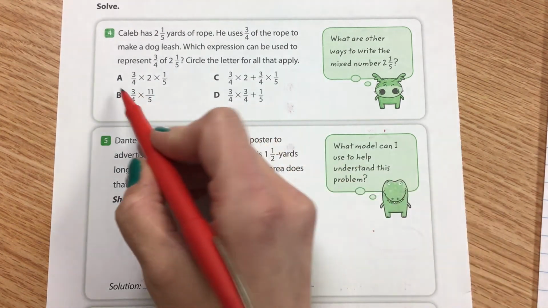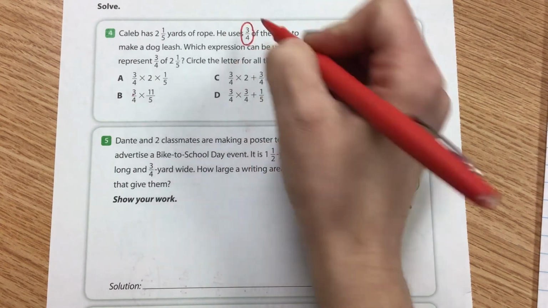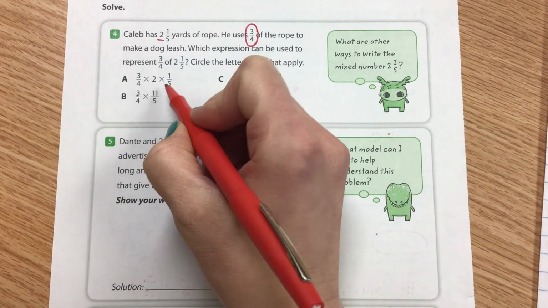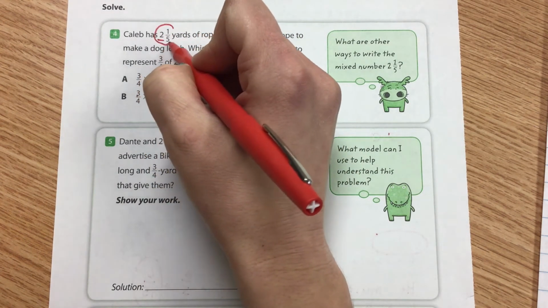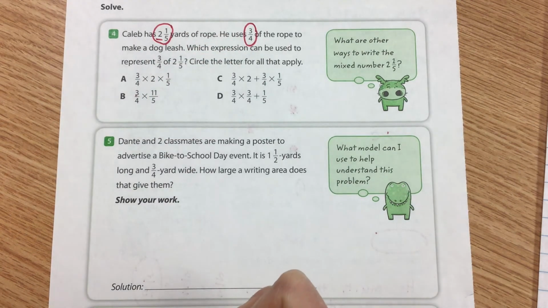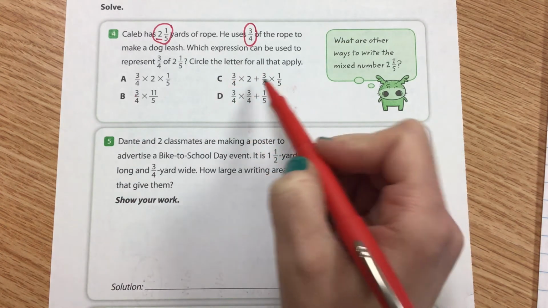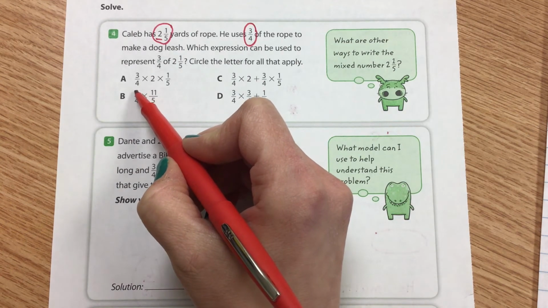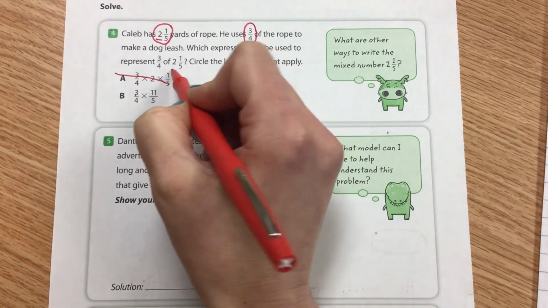So the first one, letter A, says 3/4, looking good so far because I see my 3/4 here, times 2, so we're taking care of our whole number 2, times 1/5. Well, I see my 1/5 represented here in the 2 1/5, but that's not really going to make sense because we're going to have to have something that looks a little bit more like this, where it's representing the 3/4 being multiplied also by the 1/5. So it's not going to work for us.